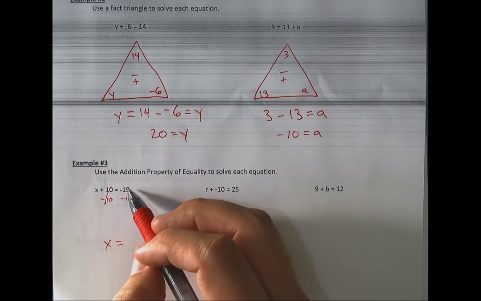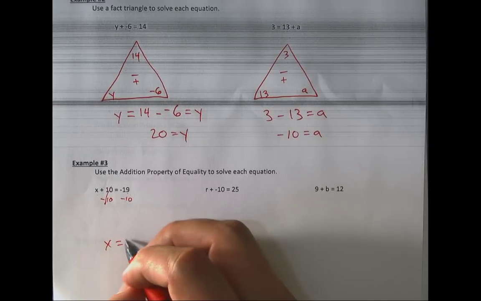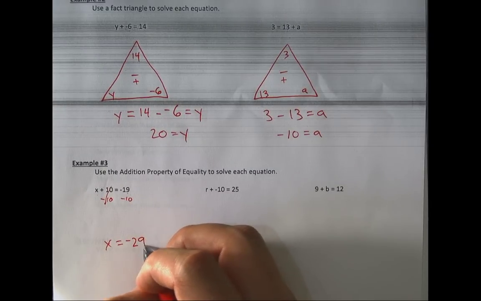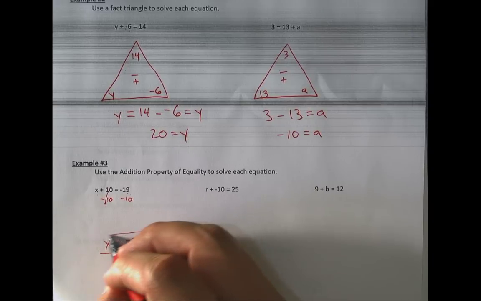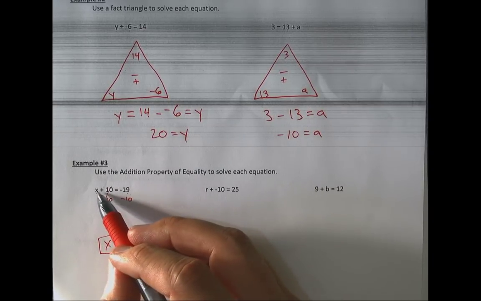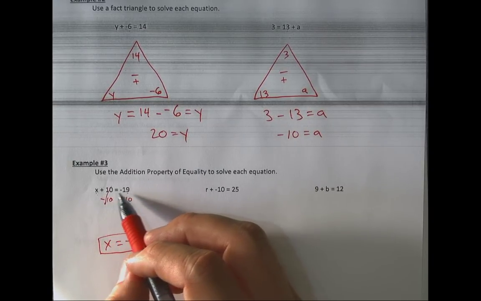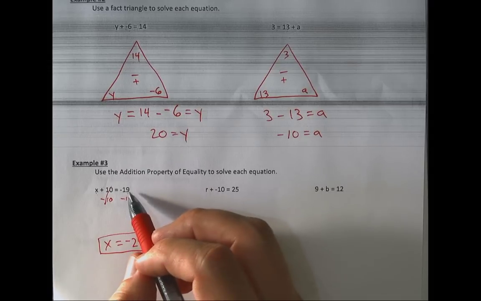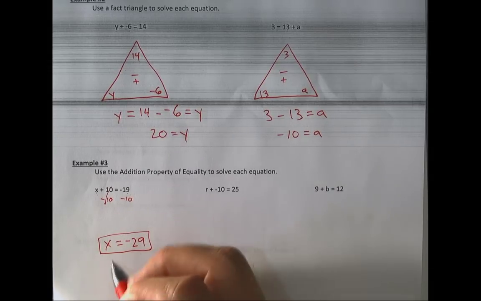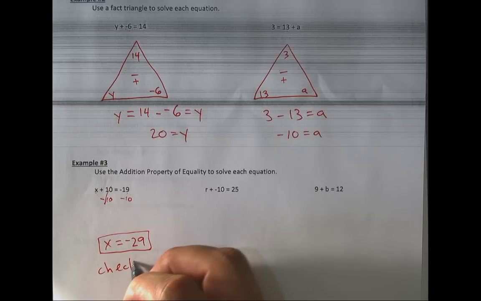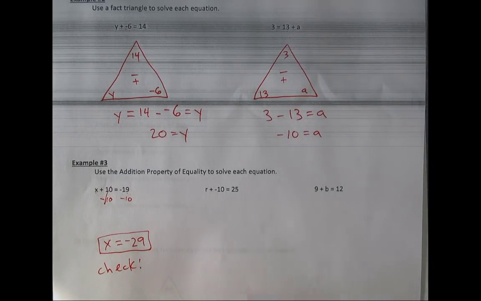And now all I have is -19 minus 10, which is -29. And I have solved my equation. x plus 10, some number plus 10 equals -19. It's -29. Let's do a check real quick. Nobody likes checks, but let's do it.